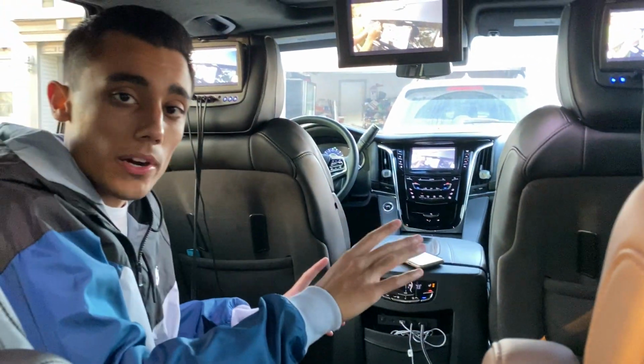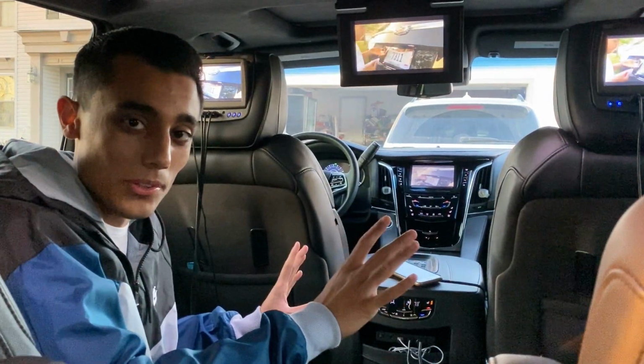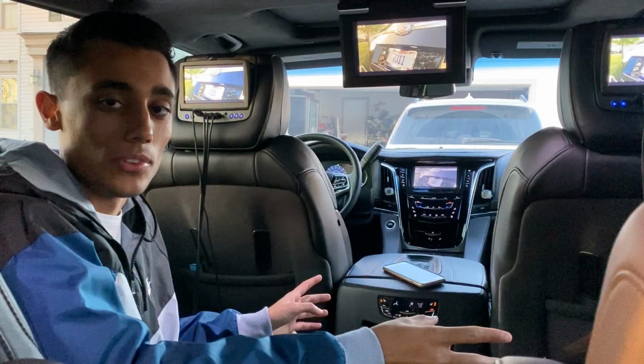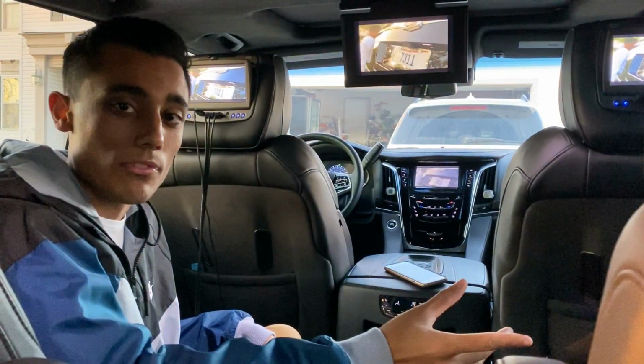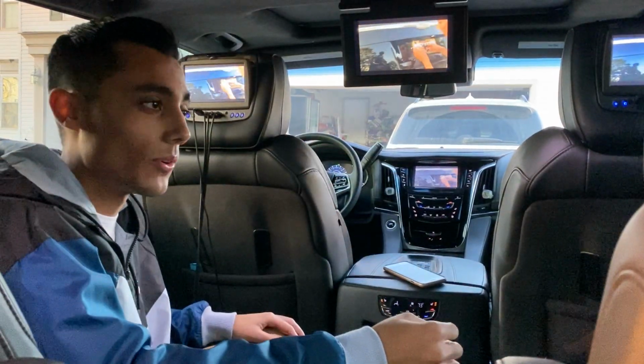But if you don't want to have a wired connection, what you can also do is buy an Apple TV just for your car. It seems a little excessive, but you can do that if you want, and you can just wirelessly stream through the Apple TV from your iPhone, or if you have an Android phone, whatever equivalent thing that they have going on.